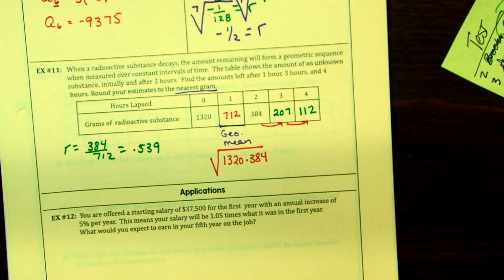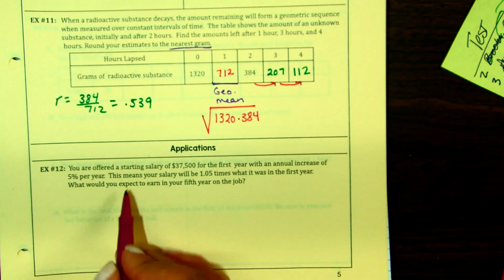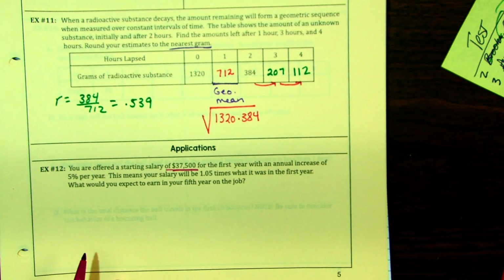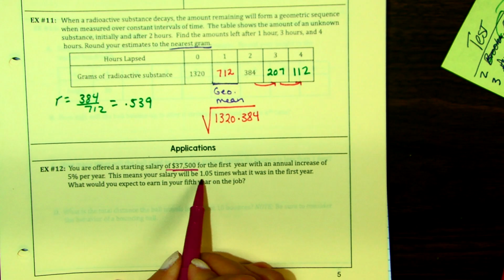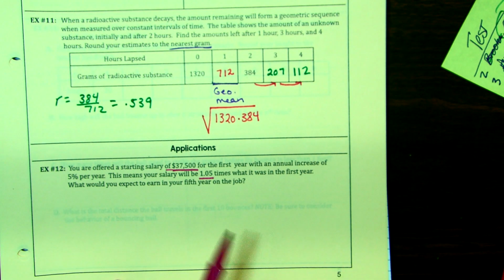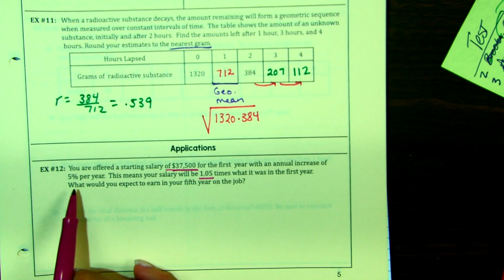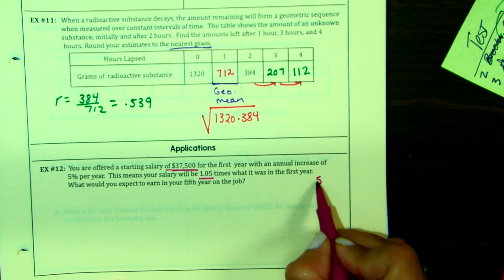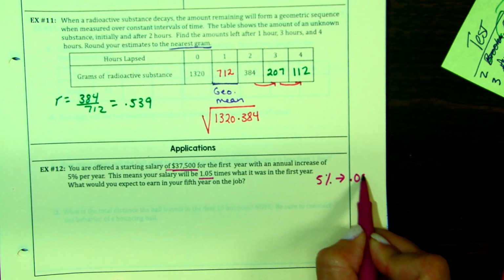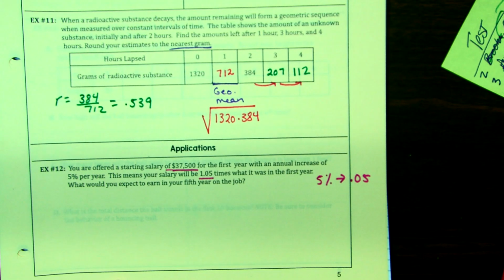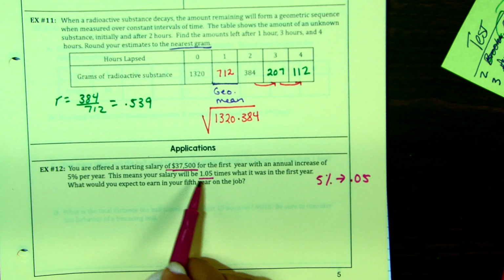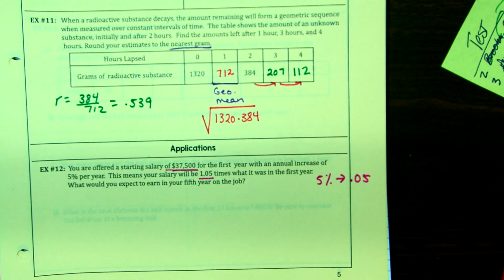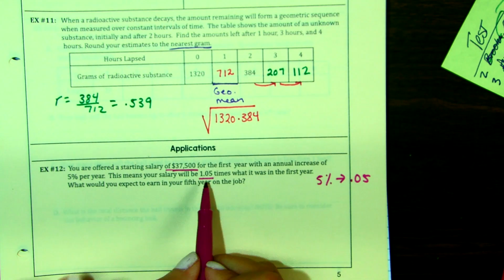Okay, last question. Let's do a word problem. You are offered a starting salary for the first year with an annual increase of 5% per year. That means your salary will be 1.05 times what it was the year before. So the 1 comes in, so changing 5% to a decimal, 5% becomes 0.05. You just move your decimal point 2 places, percent to decimal. They did it for us, but I'm just explaining it. And then you want 1.05 because you want your whole salary, that's the 1, a whole, and another 5%. Okay? So that's your R.